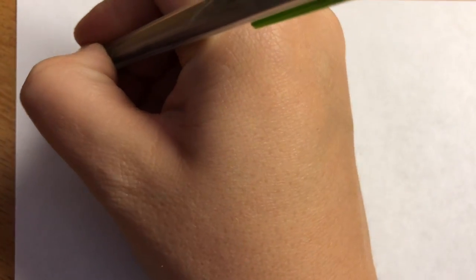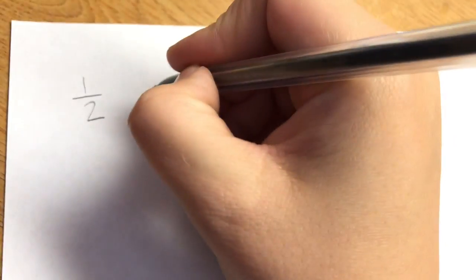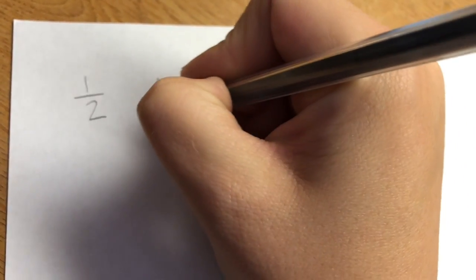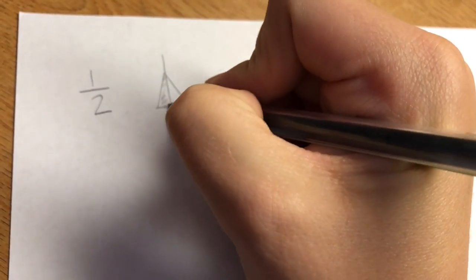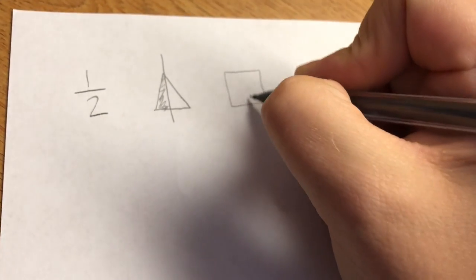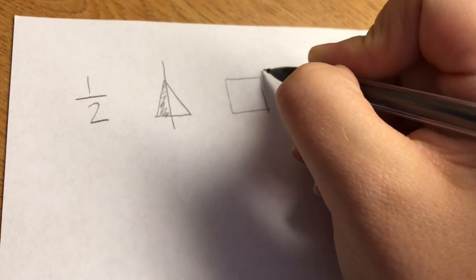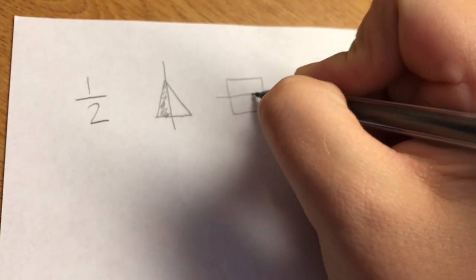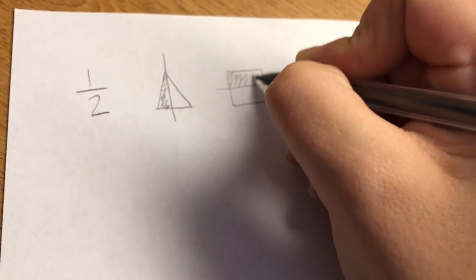I will be showing each of the fractional units and how they can be shown using shapes. So if we start out with 1/2, we can split many shapes into halves, but I'm just going to show you with first a triangle. If you just split it vertically right down the middle, then this shaded portion over here is equal to 1/2. You could also use a square, and a square could be split multiple ways. It could be split vertically, horizontally, or diagonally. I'm just going to split it horizontally. So this shaded portion right here is equal to 1/2.